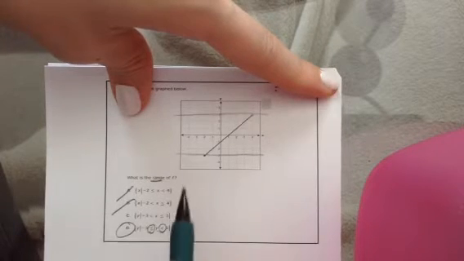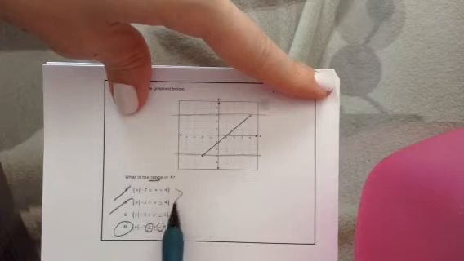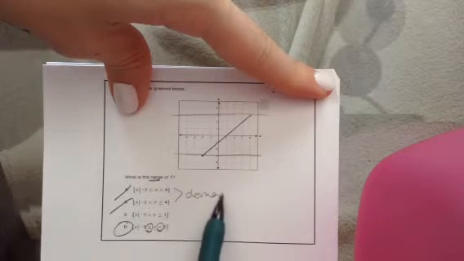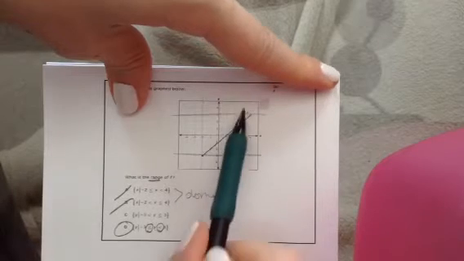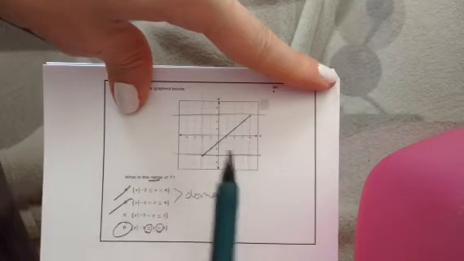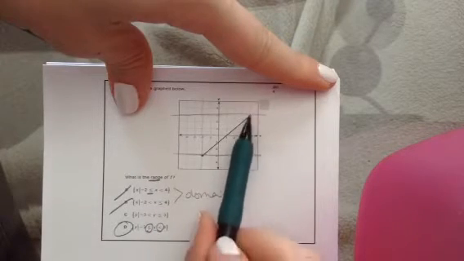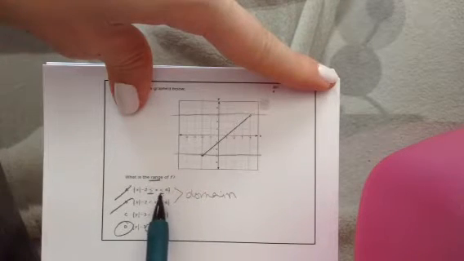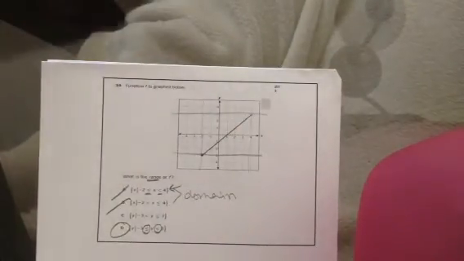Just so we can talk about this, if I was looking for the domain, the x values, I would have the -2 to the +4. The -2 is included, like that, and the +4 is not included, like that. So this one would be the domain. Just as a review.